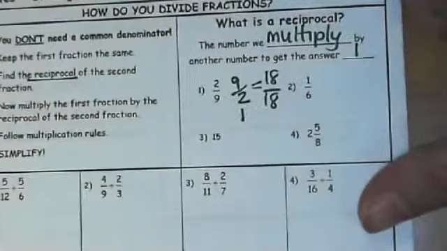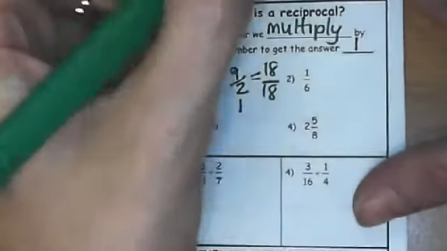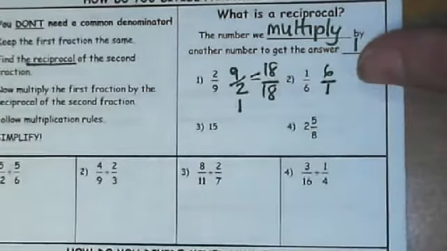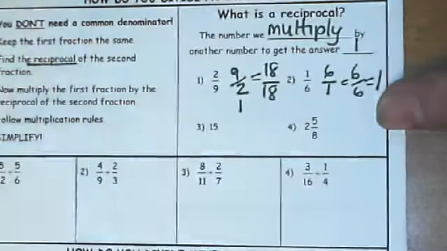1/6, the reciprocal of 1/6 is going to be 6 over 1. So if I multiply 1 over 6 times 6 over 1, I'm going to get 6 over 6, and that's going to be 1.